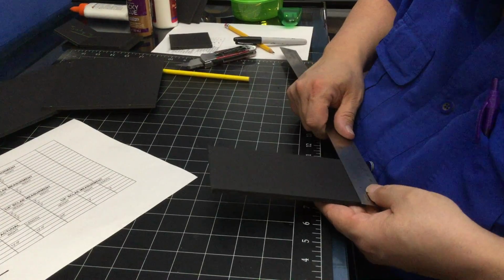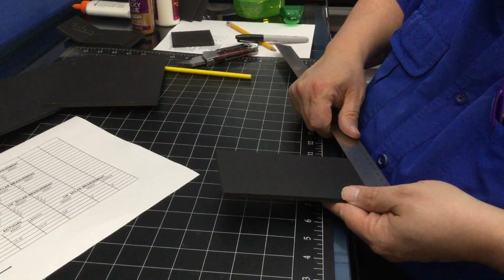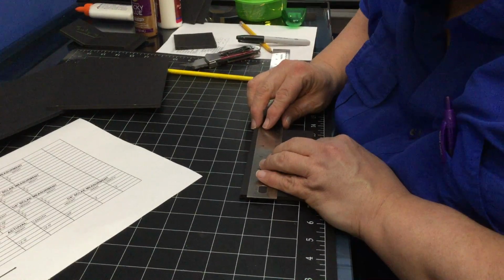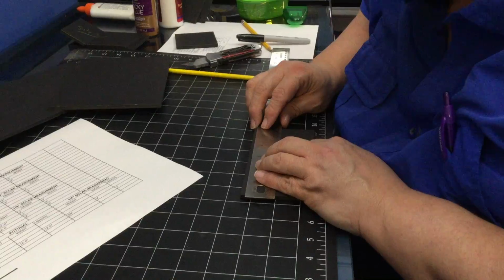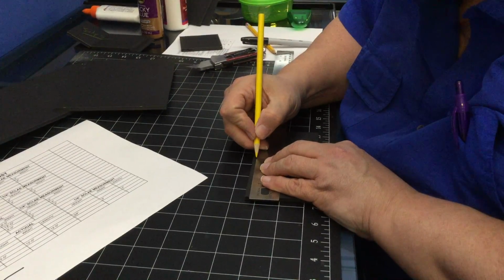Check my measurements, make sure that this is good. Because if it's not, hey, I've got more foam core. I can redo it. I know y'all think it's funny every time I say it, but it's not a mistake till you won't fix it.